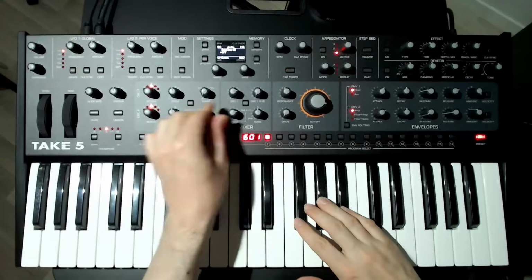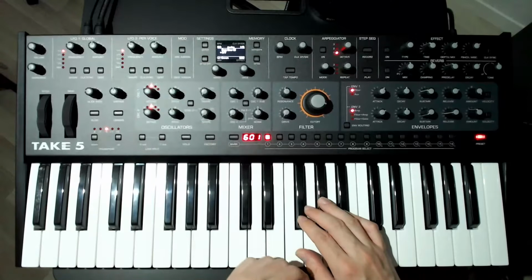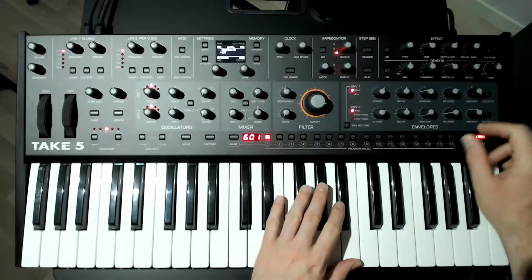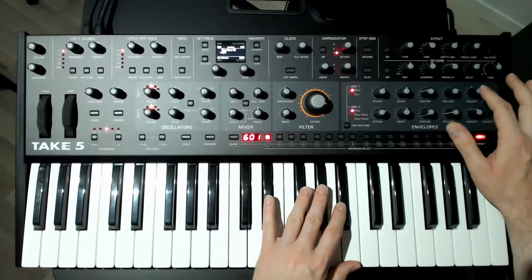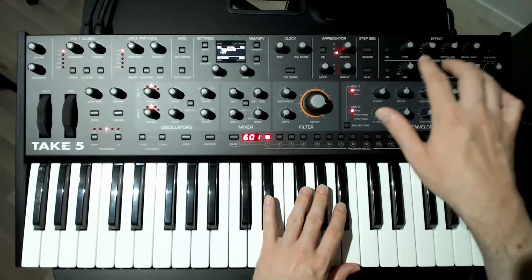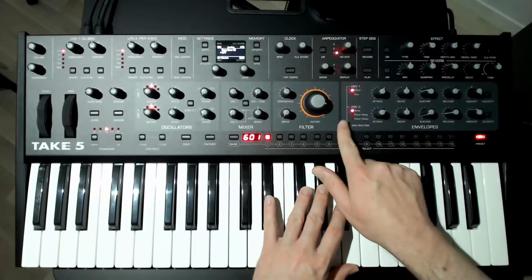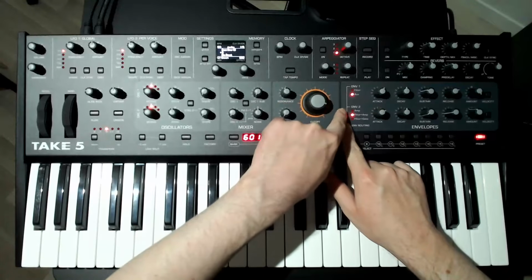Okay, so let us go to the envelopes then. And what I like with the Take 5 is that if you want to sacrifice the envelope for the filter, you simply select this, and now you see it turn to an auxiliary envelope.